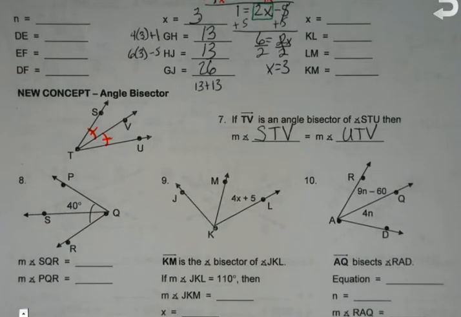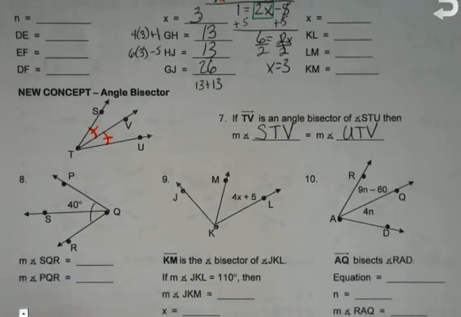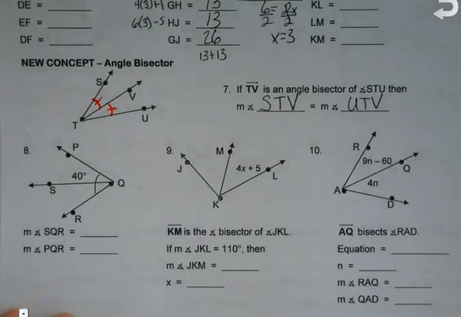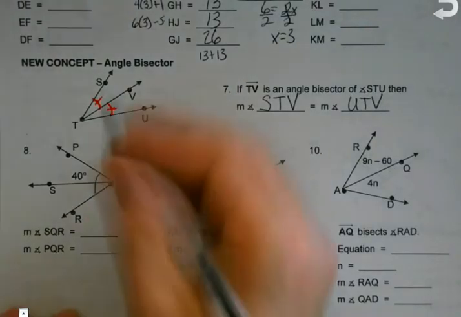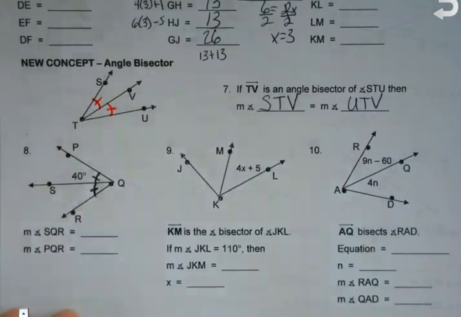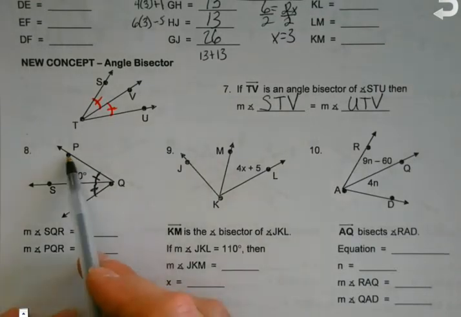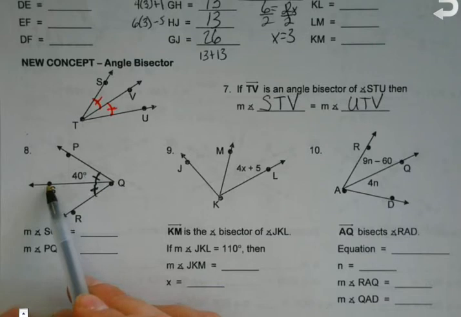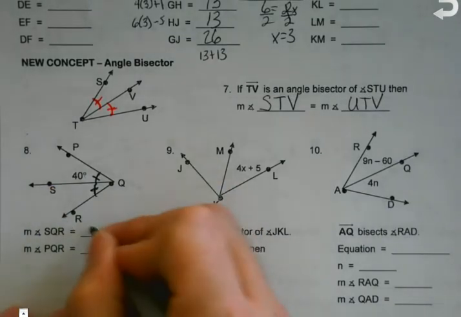So whenever I see these little markings, something like this, what those tell me is that these two pieces are equal. So by knowing that, I'm like, okay, so if PQS is 40, what's SQR have to be? 40, has to be the same thing.